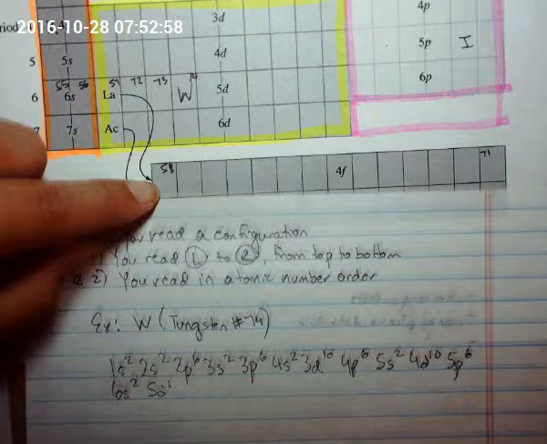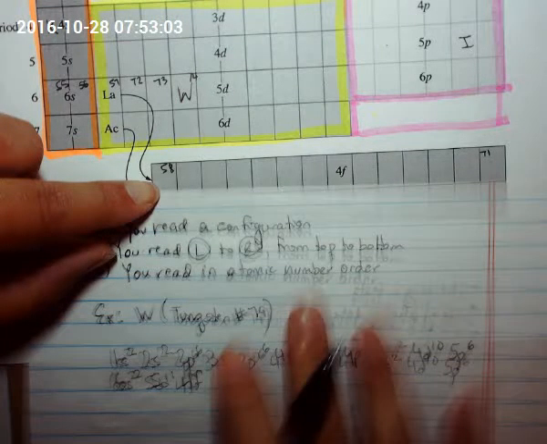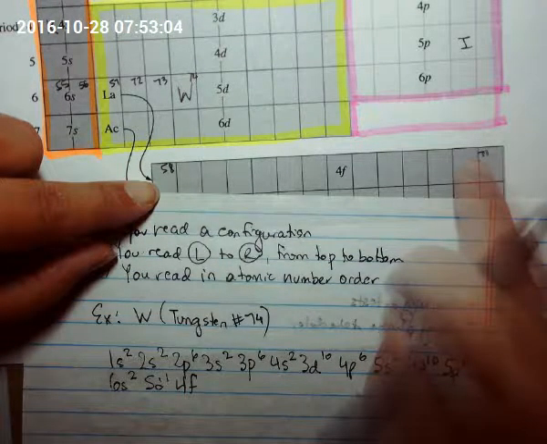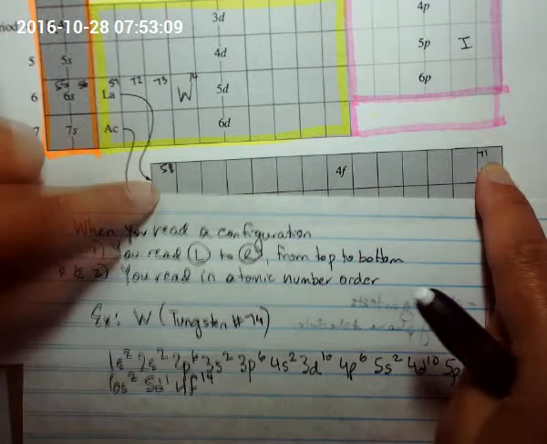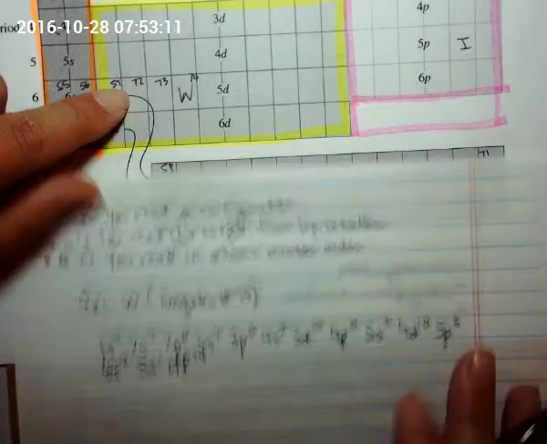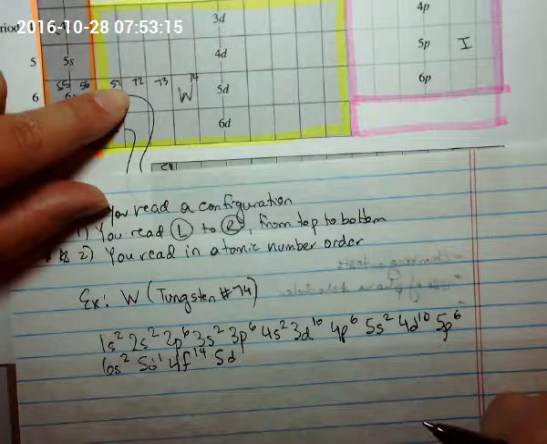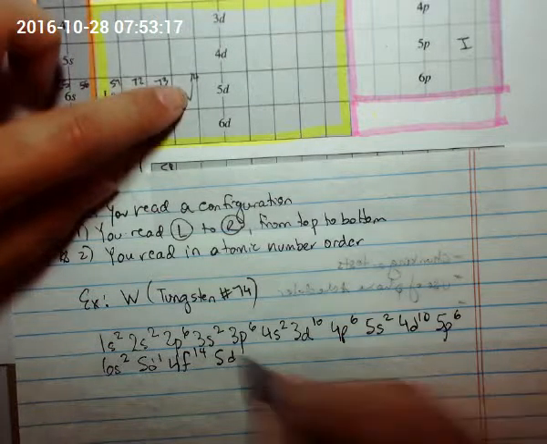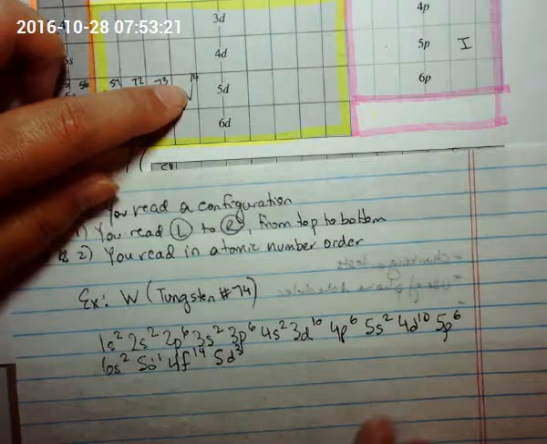And so what is that down there? 4f, and how many are there in that row? There's 14 of them, okay? And that takes me to element 71. Now element 72. We're at 5d, and we would have to go 1, 2, 3 boxes to get to tungsten, all right? We're not done, though.